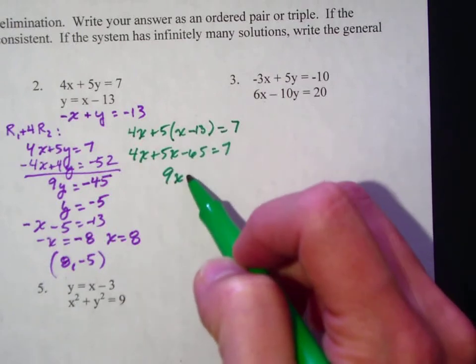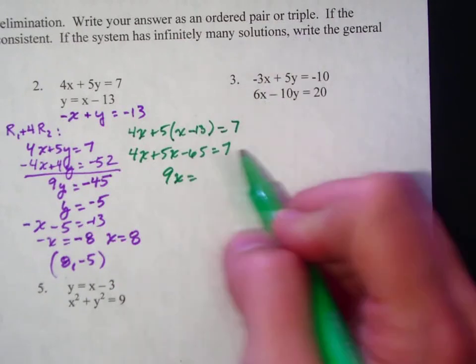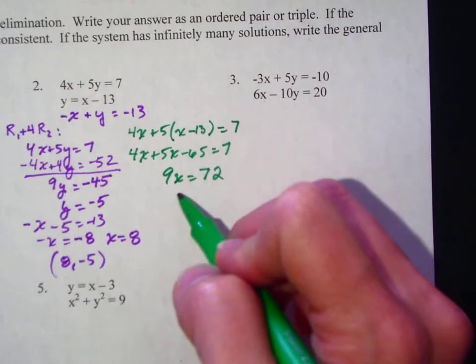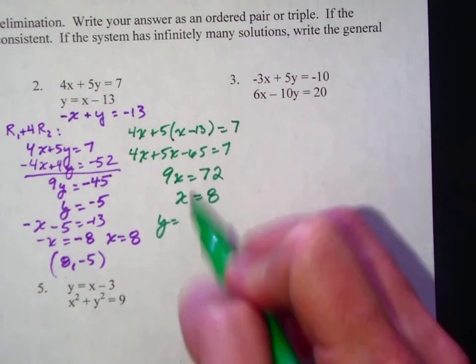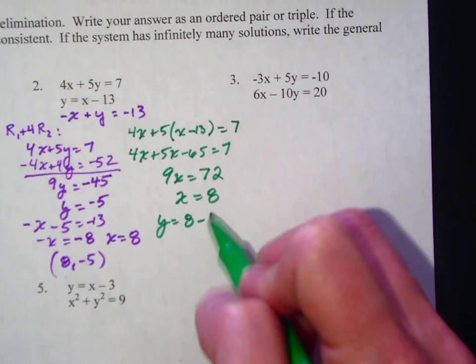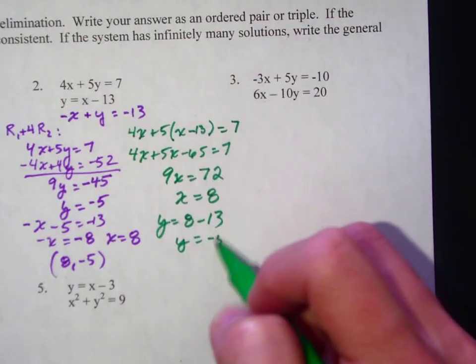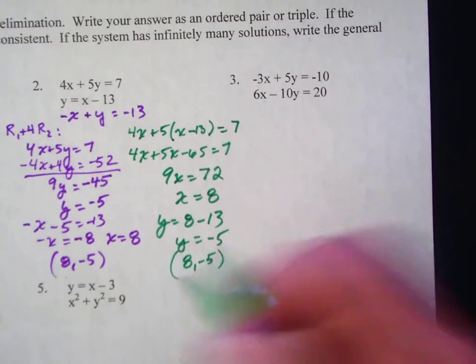If I add 65, then I get 72. Yep, and then x equals 8. And then I would say y equals 8 minus 13 by plugging it back into here. So then y would be negative 5. And again, we get 8, negative 5 for our solution then.